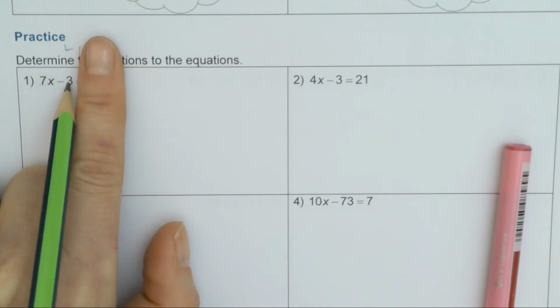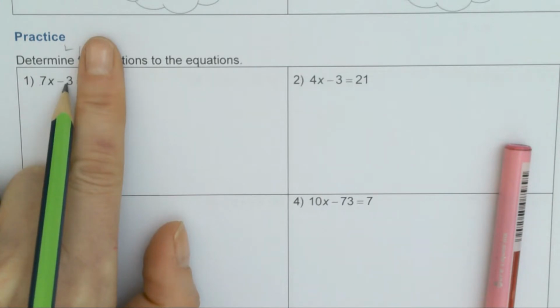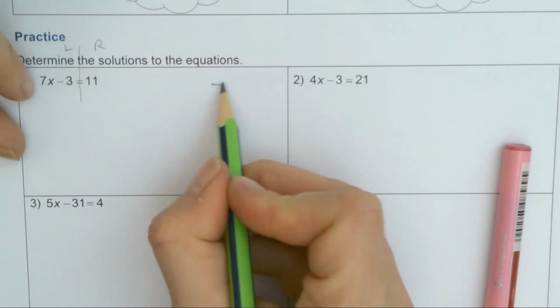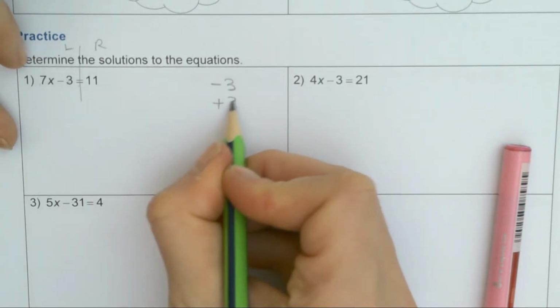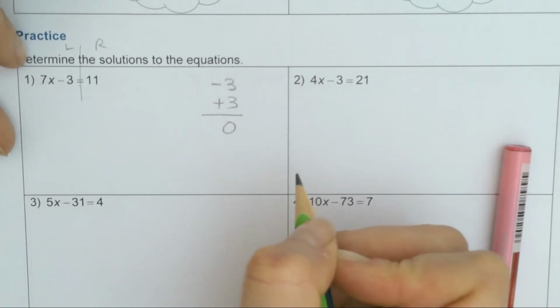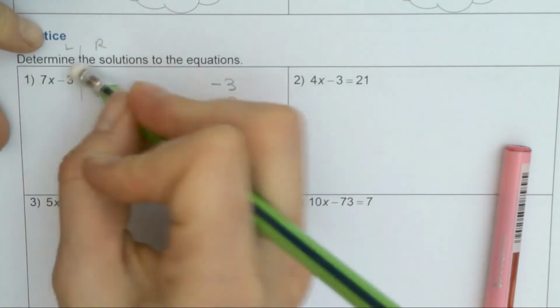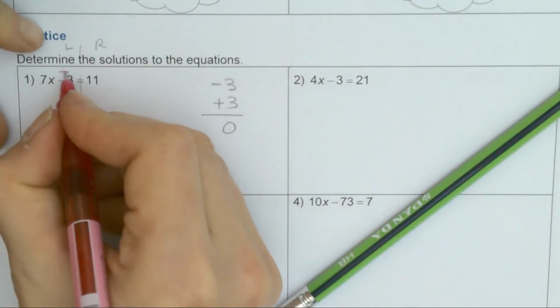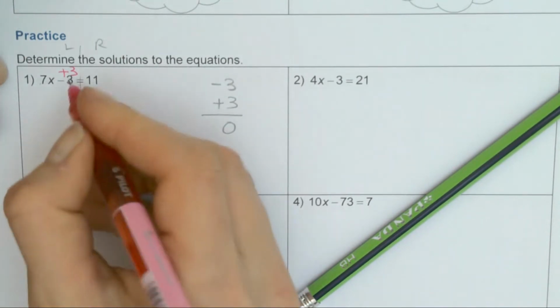Okay? So I have to get rid of this subtract 3. What we want to do is make a 0 to get rid of it. So if I lose 3 and want to get rid of it, I do the opposite. If I add 3, it makes 0. So I want to add 3 to this side. Let me do it in pink. If I add 3 to this side of the equation, it gets rid of it.